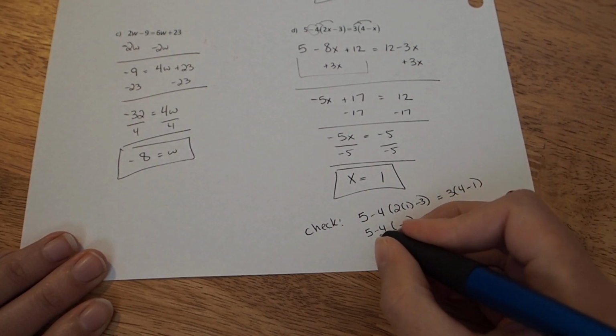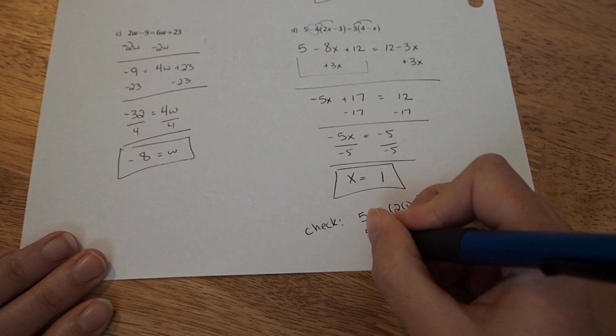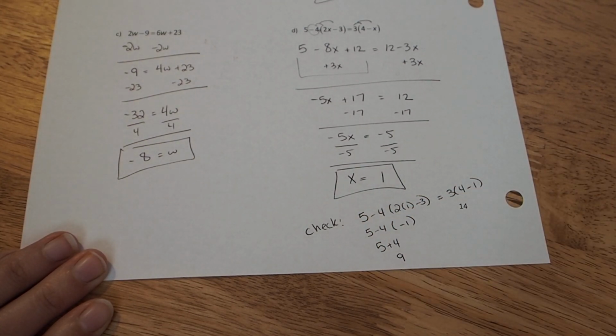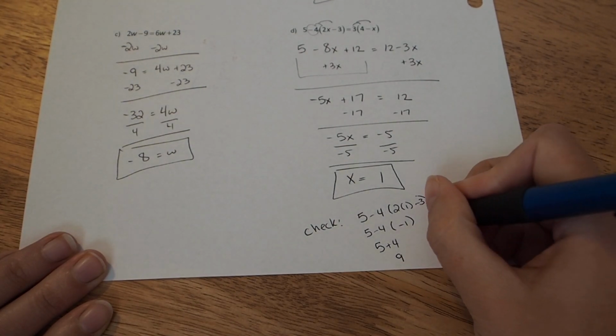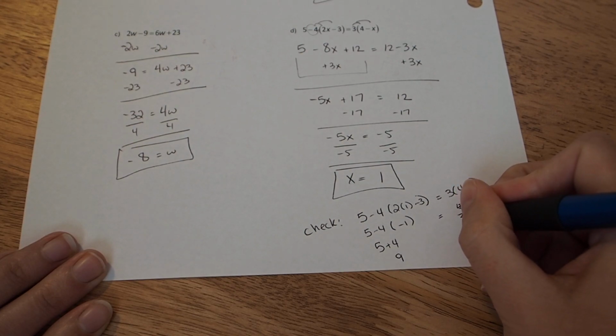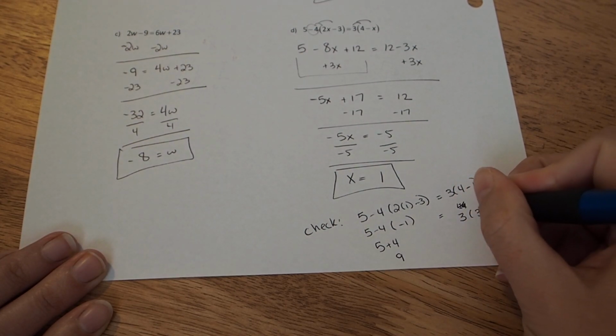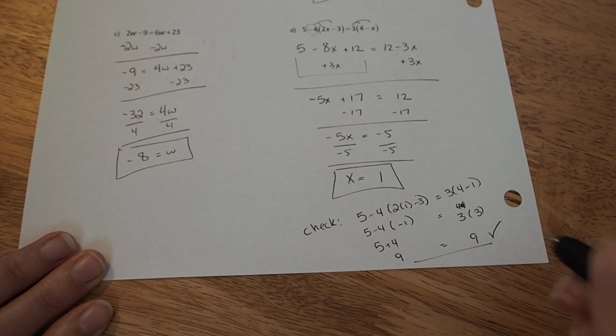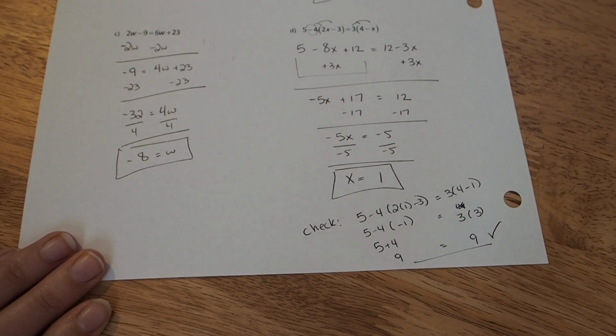So negative 4 times negative 1 is positive. So it's going to be the same thing as 5 plus 4, which is 9. Let's check the other side and see if we get the same thing. Okay, so inside the parenthesis, 4 minus 1 is 3. So that's 3 times 3, and 3 times 3 is 9. You can see that they check. Therefore, we know that we have the correct solution.